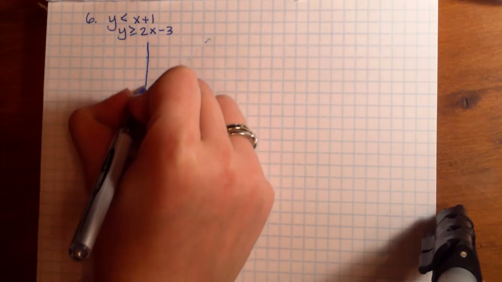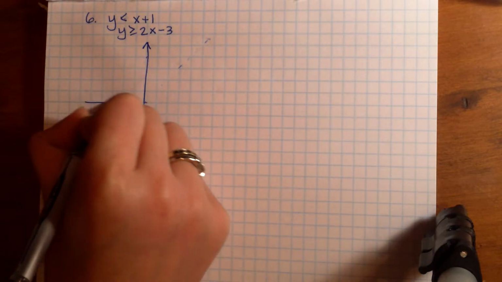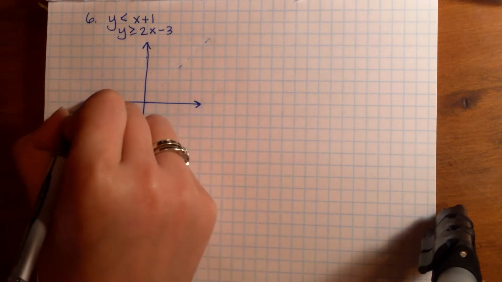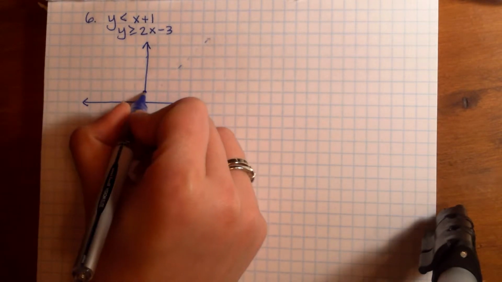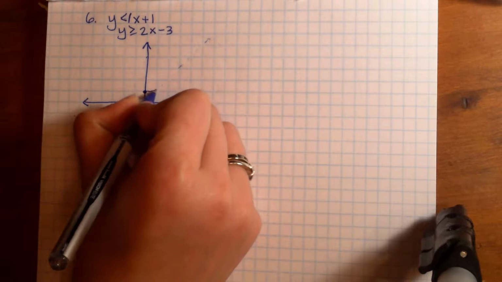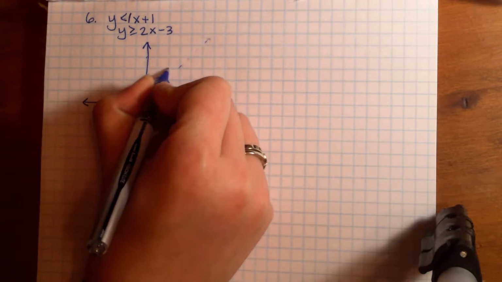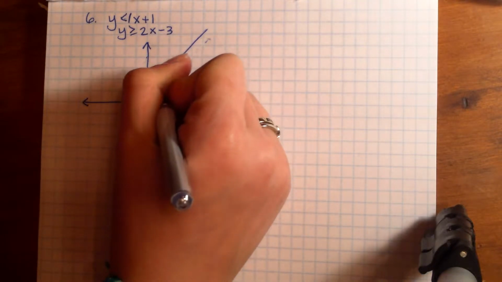Refer back to the early problems if you're forgetting how to graph a line, but I'm going to go through this pretty quick. This one starts at positive 1 and it grows. There's an invisible slope of 1, so it goes over 1, up 1, over 1, up 1. It's this line right here. Oh, it should be dashed.